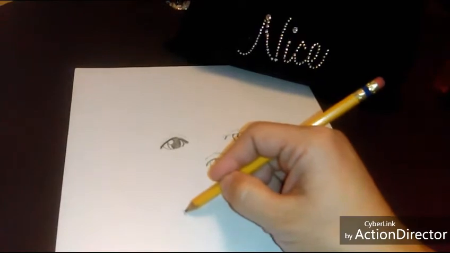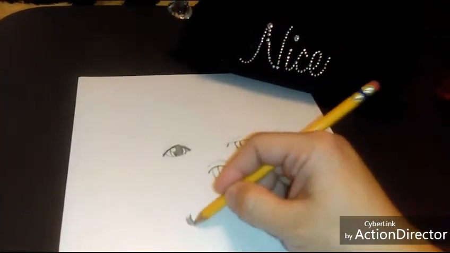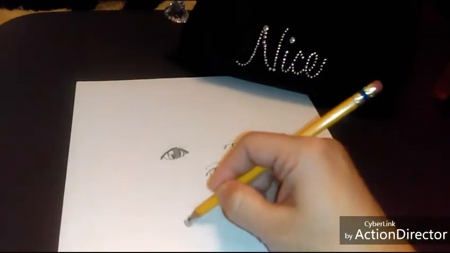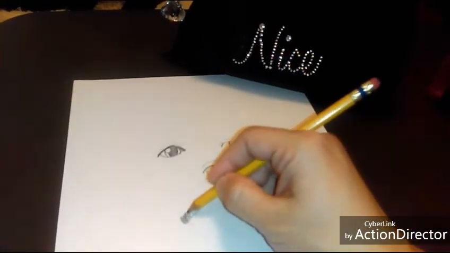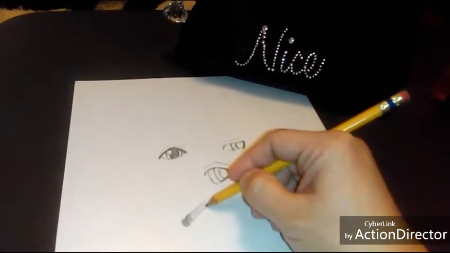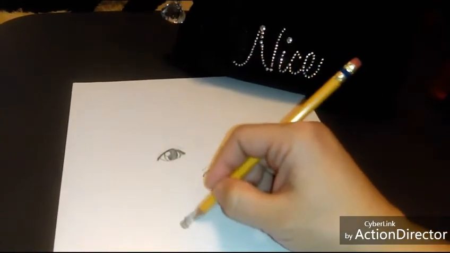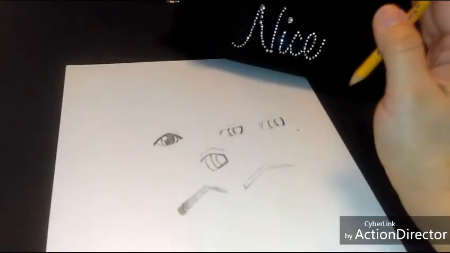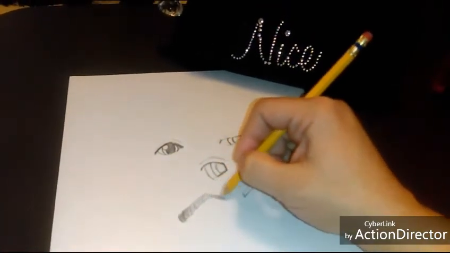But sometimes for men, if I want to make them realistic, I make the eyebrows like this, the same way as this one, but I make it a little bit puffier, and then a little bit softly, like that. Or you could darken it if you want.